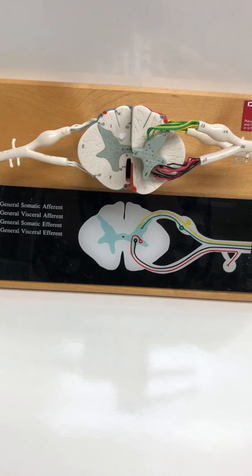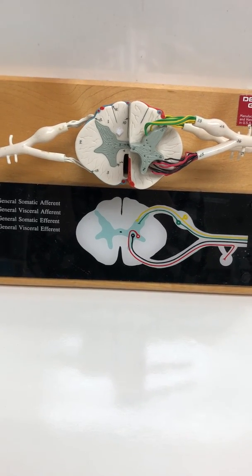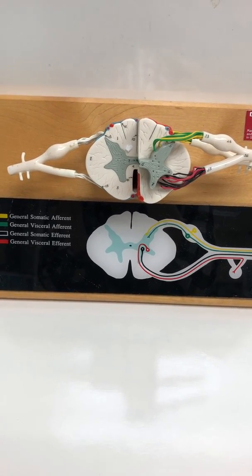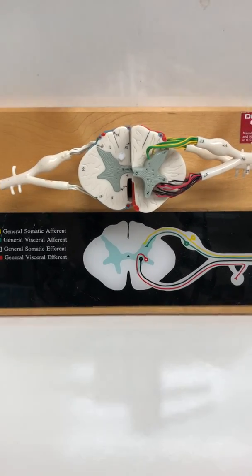You cannot see the meninges on this model. You can only see that on the model that has the vertebrae, so make sure you review that one too. But let's start looking at our spinal cord.